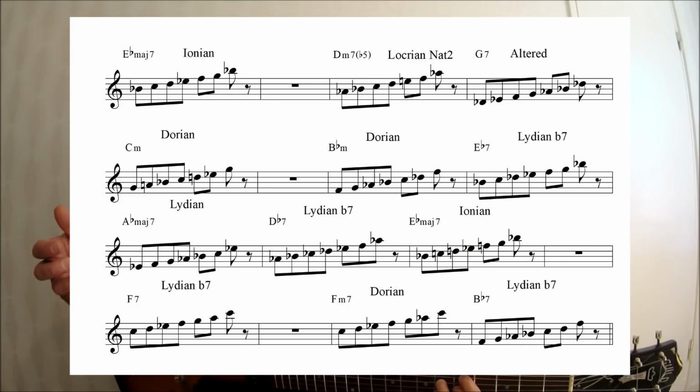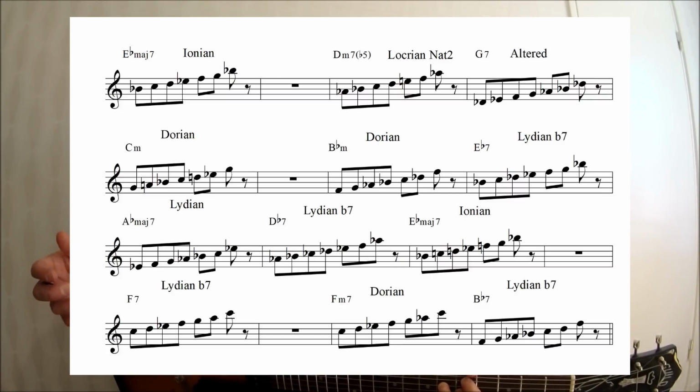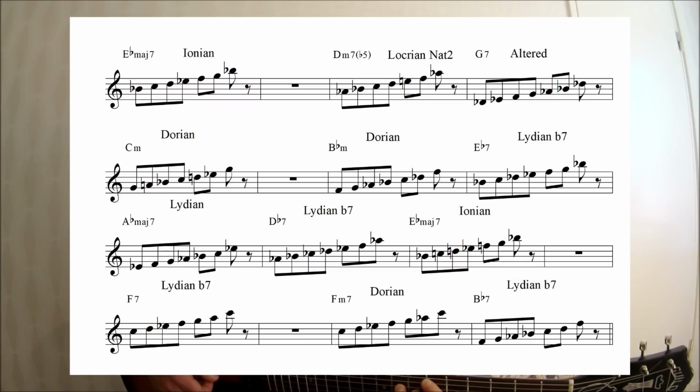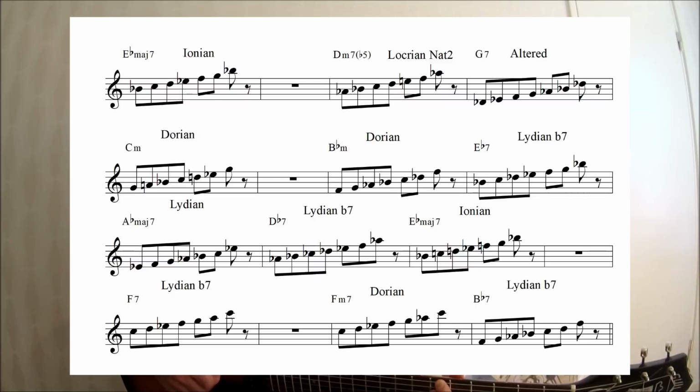So the scale I pick for that is the Locrian natural 2 scale. Then I pick the G altered for the G7, C Dorian, B flat Dorian, E flat mixo or Lydian flat 7, E flat major, A flat major, and then D flat Lydian flat 7, and we're back, E flat major, and then F Lydian flat 7, F Dorian, and then B flat Lydian flat 7.